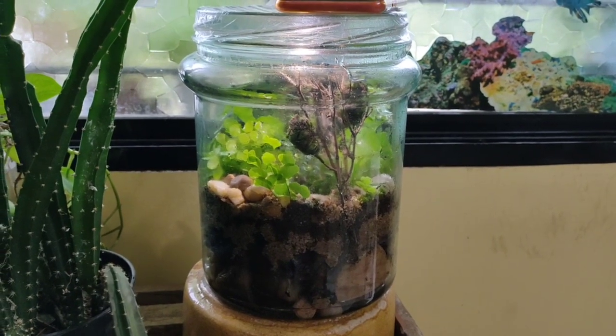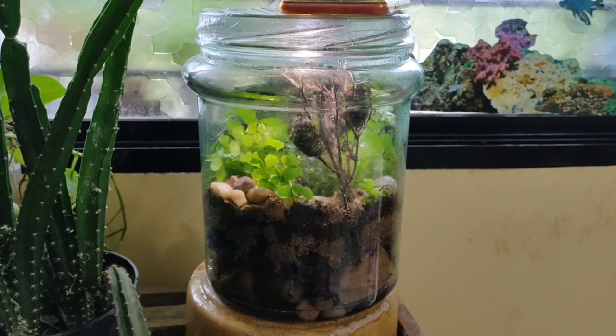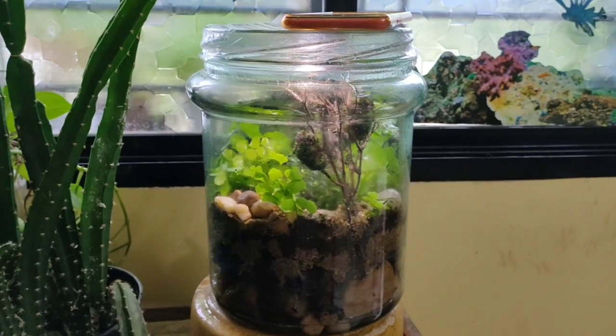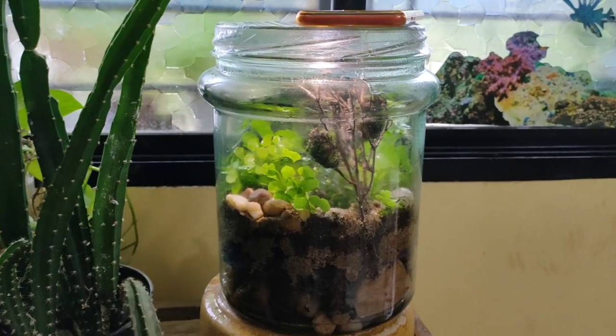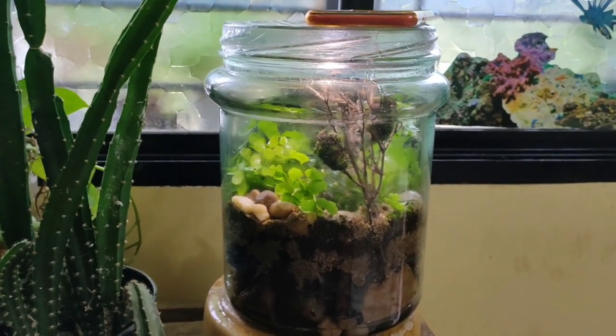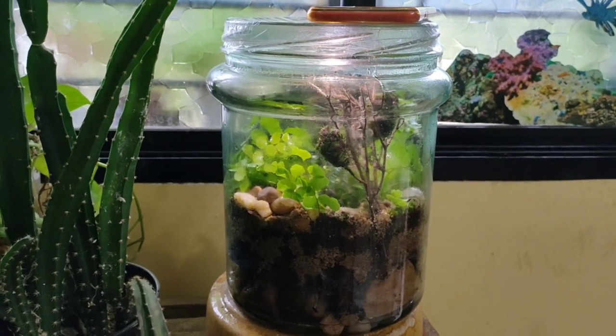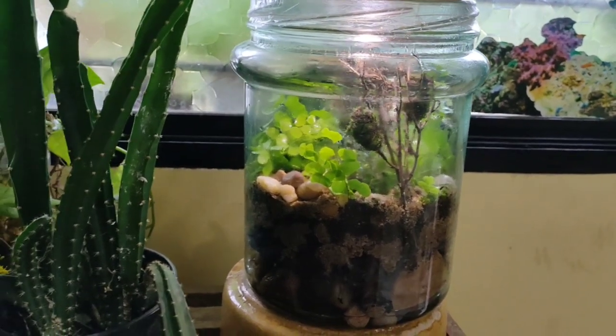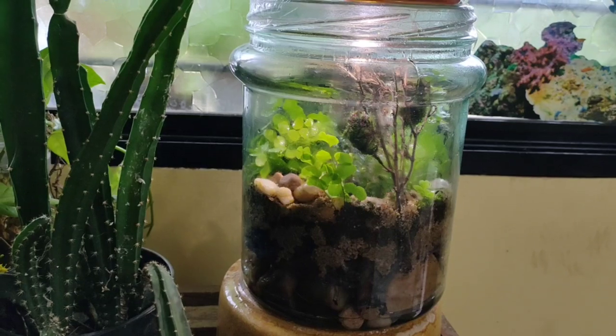So there are many plants, as I said. There are ferns, weeds, mosses, there is algae, and I put them together in these jars. I hope it works well, and if it does, I will update it soon.